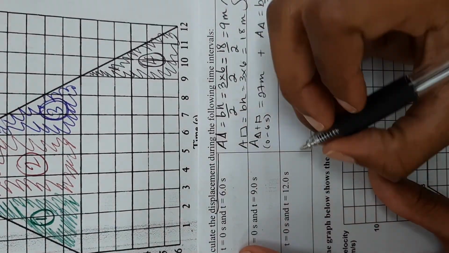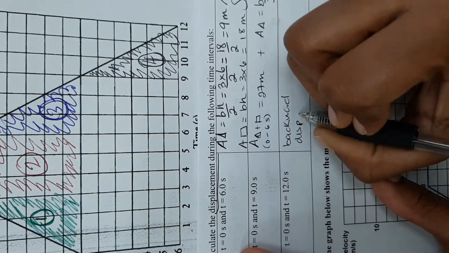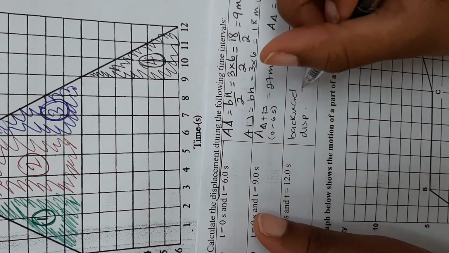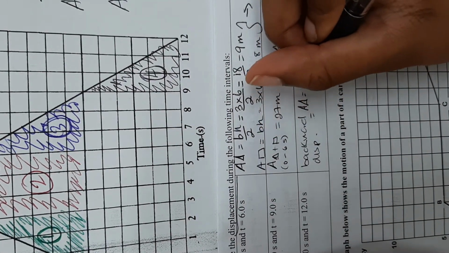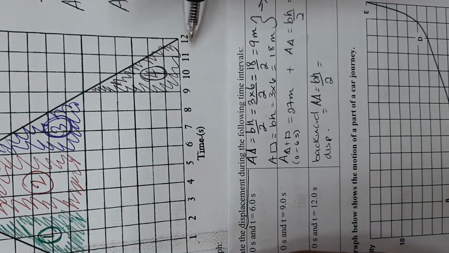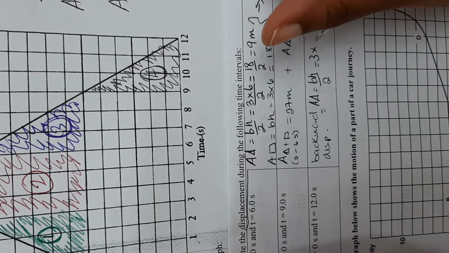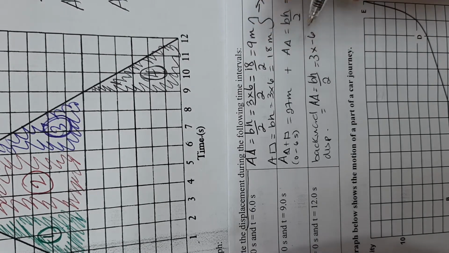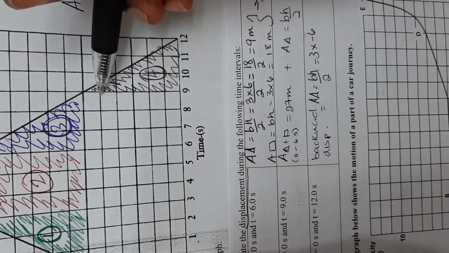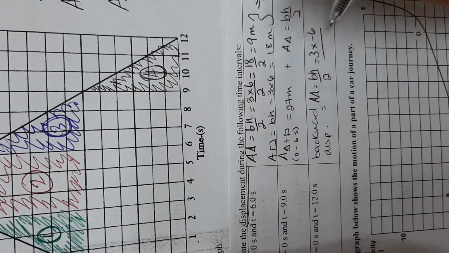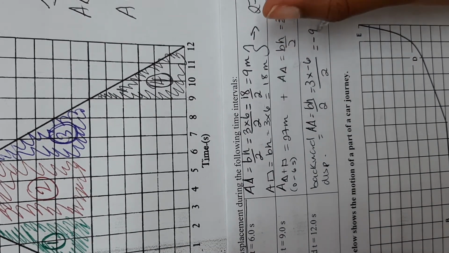Okay, so backward displacement, that's this area right here, area of that triangle, base times height over 2, base of 3, height of -6. Okay, so we're going to be looking at depth this time because it's increasing in this way. So divide that by 2, and what we're going to get is a -9.